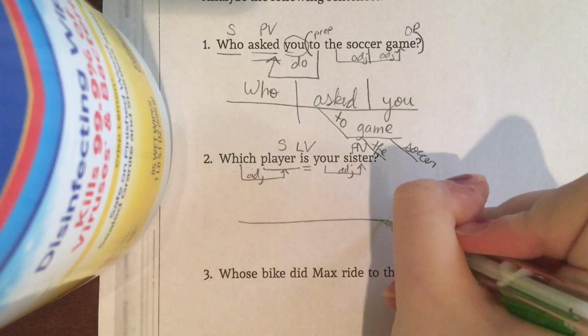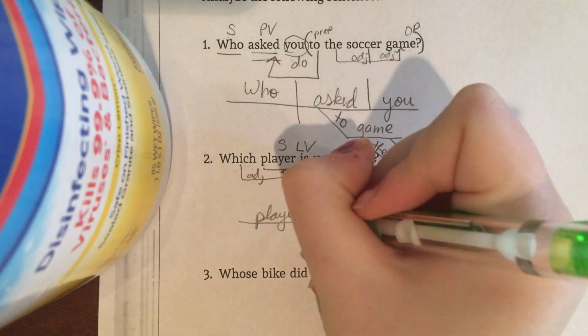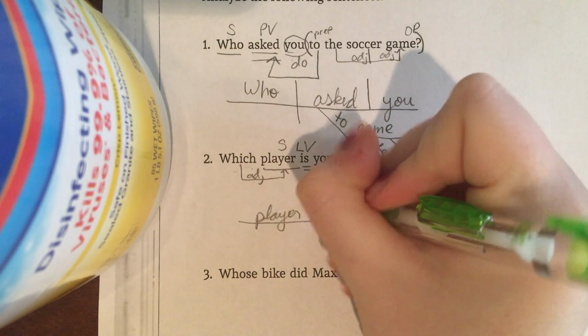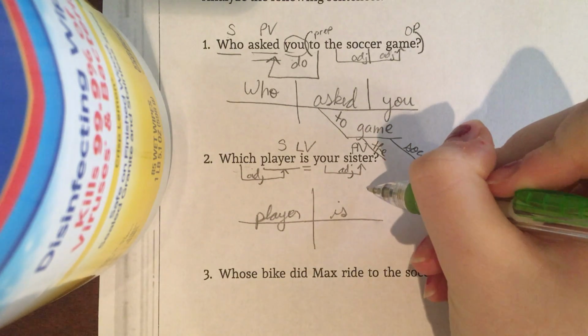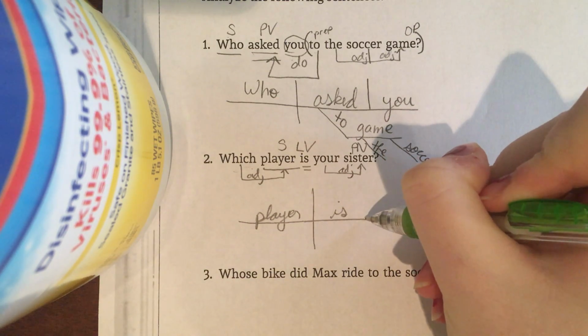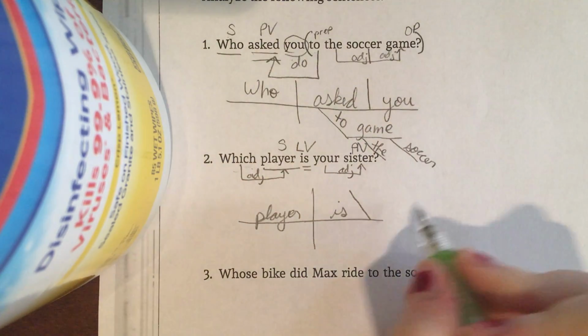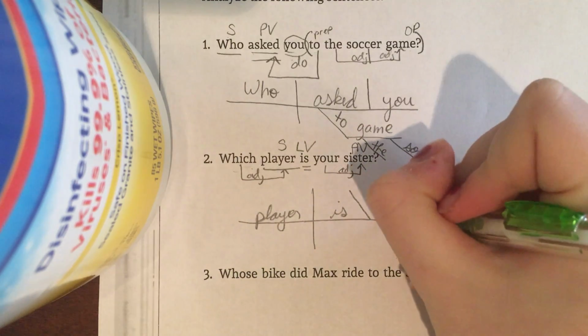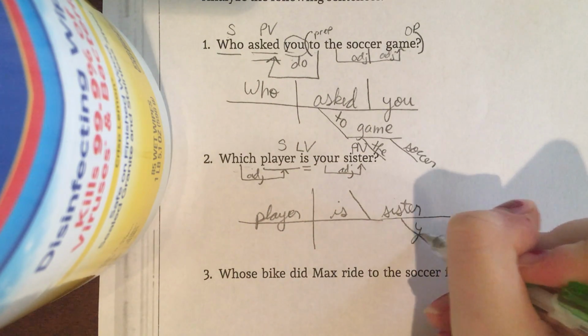So we're going to make our skeleton. Player is our subject. Is our verb. Now, with predicate nominatives, we don't do the line vertical halfway through like with direct objects. We do it diagonal because player and sister are the same person. They're interchangeable. And whose sister? Your sister.